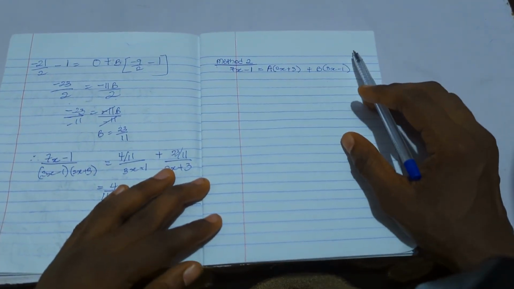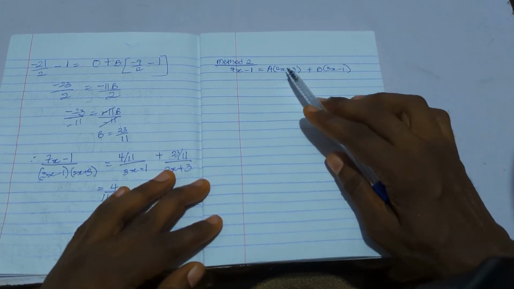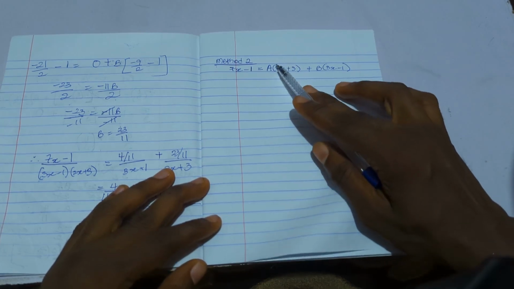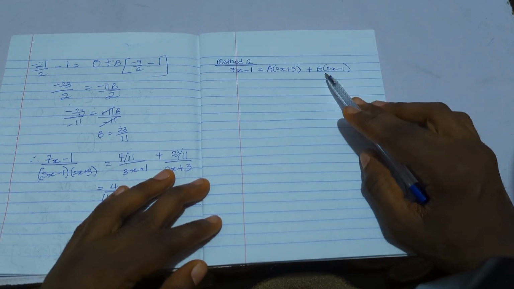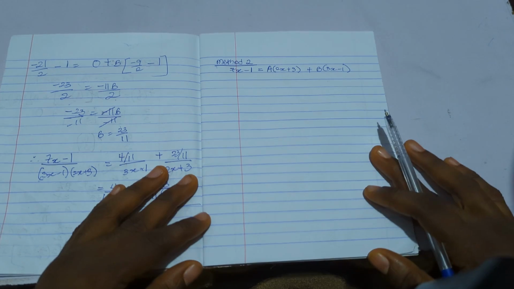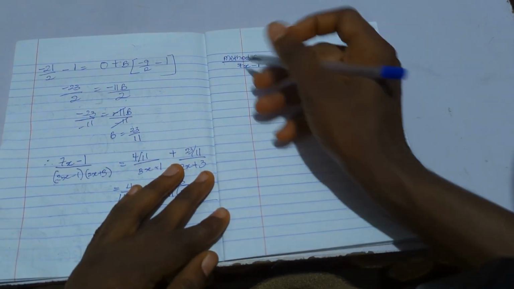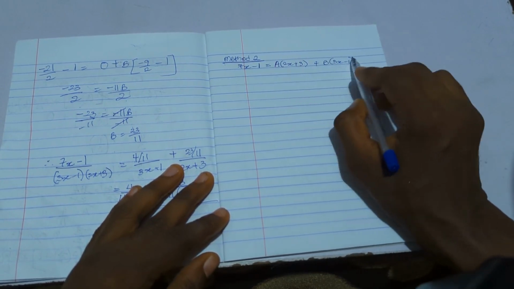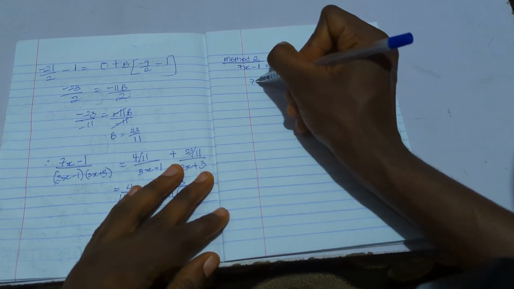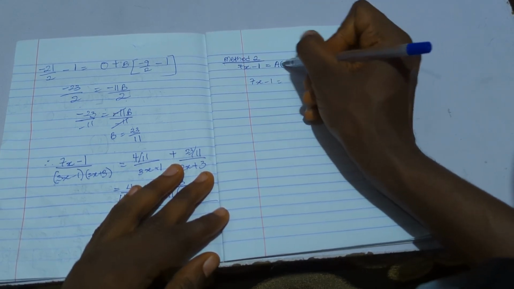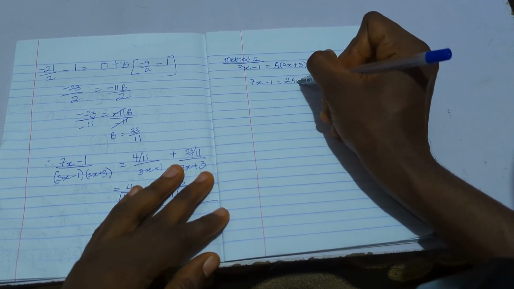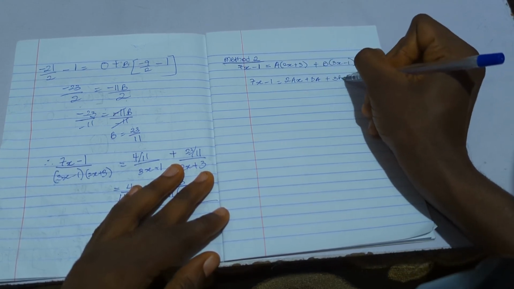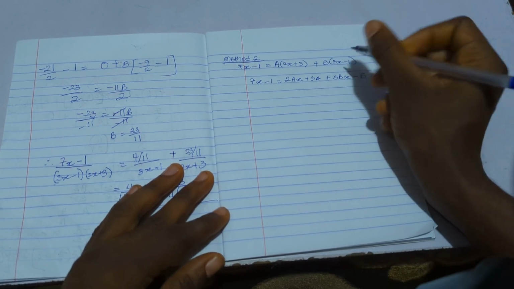So what does this equation really involve? In this method we are trying to get a simultaneous equation, because we have an equation in A and another equation in B, and then we try to solve. So let's see how that one works. We are going to expand this bracket. We're going to multiply it and see what we have. So we have 7x minus 1 equals, when you expand, 2ax plus 3a plus 3bx minus b.